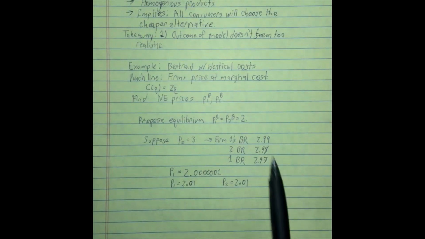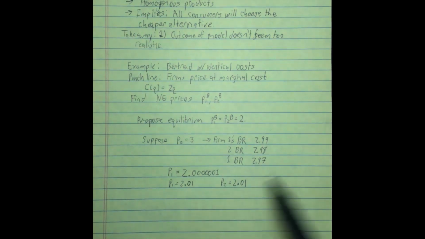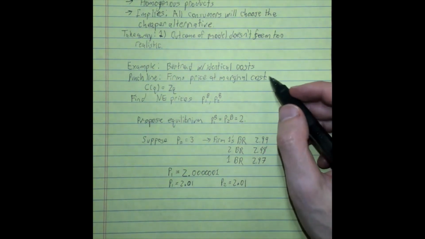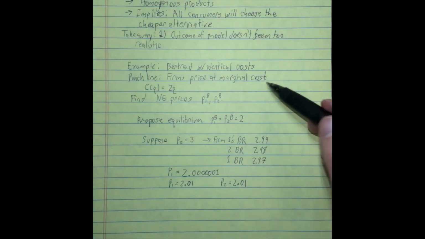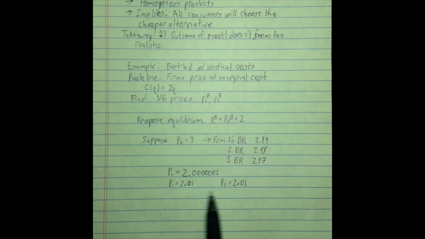If it raises its price to $2.02, it gets no profit. If it lowers its price to $2, it gets no profit. So when I say it prices at exactly marginal cost, it prices slightly above marginal cost, but in the limit, if we didn't have cent constraints, it would make its way all the way down to marginal cost.